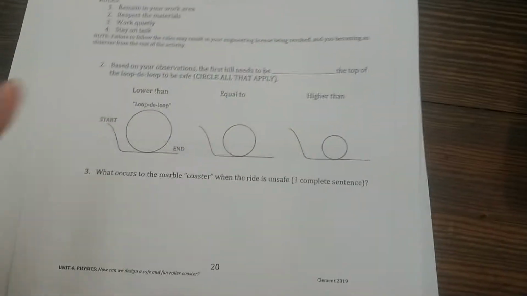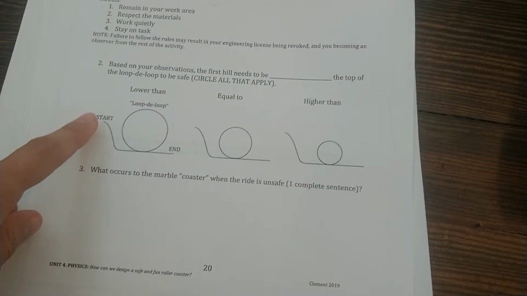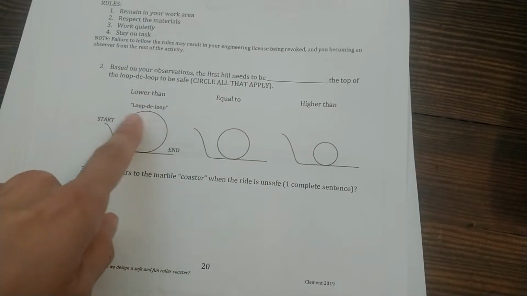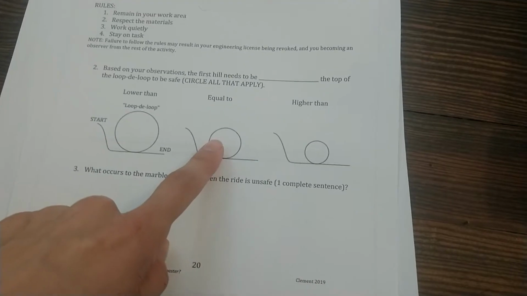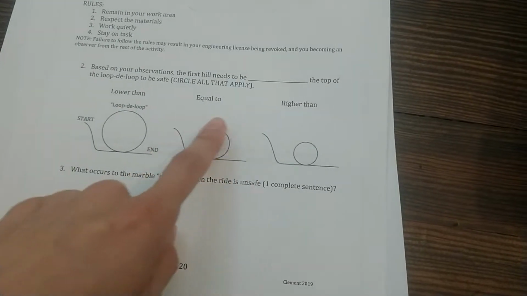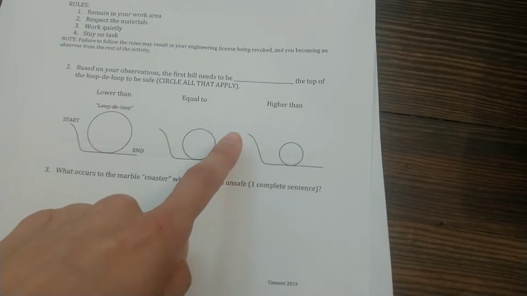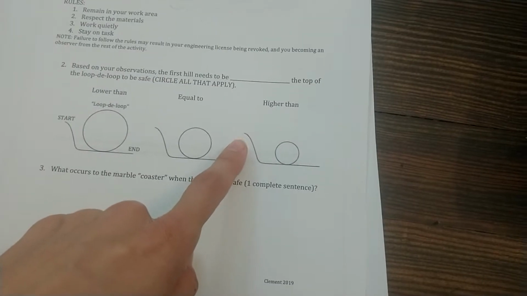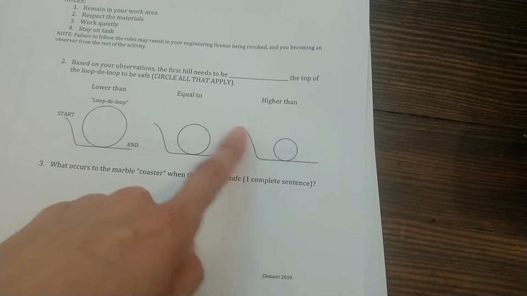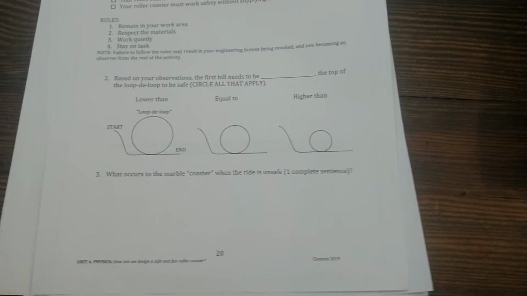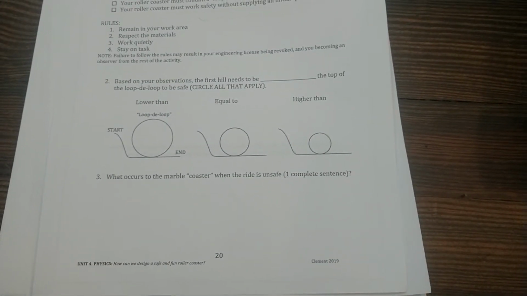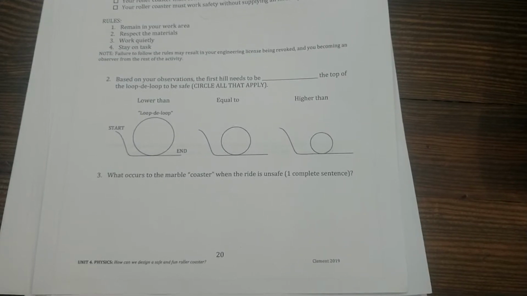So we have 3 scenarios we're going to be investigating here. The first one is if the start of the track is lower than the top of the loop-de-loop. The second one is if they're equal, so the starting height is equal to the top of the loop-de-loop. And the last example you're going to try is if it's higher than, so the start of the hill is higher than the top of the loop-de-loop. A little hint from me to you, only one of these scenarios is going to work in the real world. The other 2 will not.